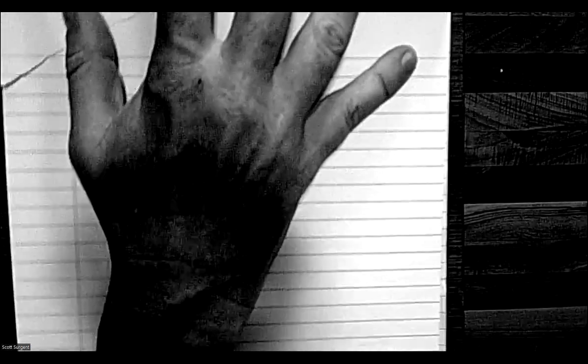I'm going to go to my overhead camera here. Give me a moment. And now the quality is not the best. Hopefully you can see that okay.